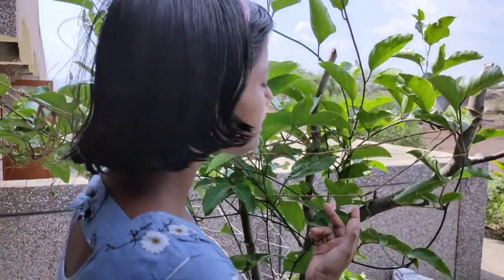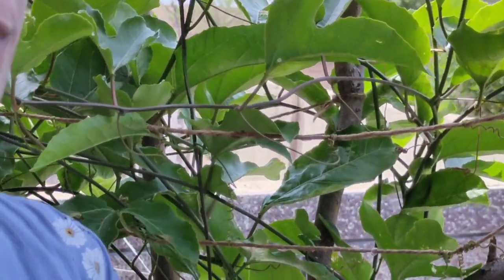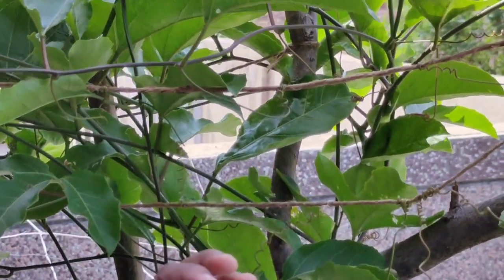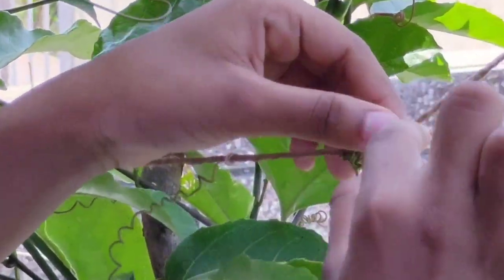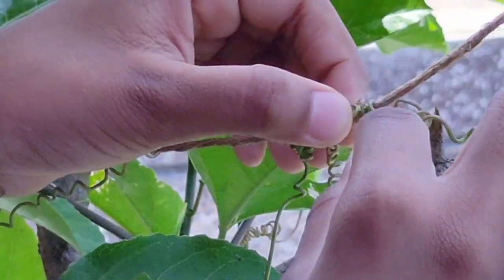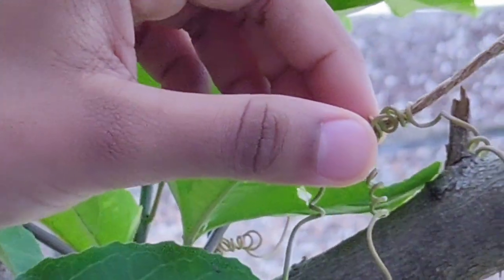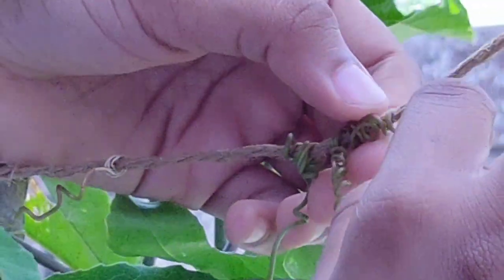So why does it grow like this towards the support? It's a plant, you all know, and this movement takes a very long time to occur. So I'm going to explain in very short words how this movement occurs. If we take a close look, we can see that the part which encloses here is just clinging onto the support, and I'm going to tell you why this happens.